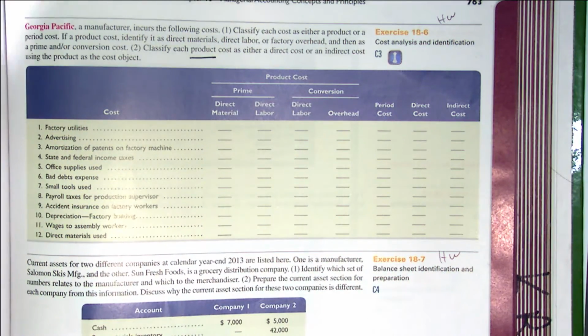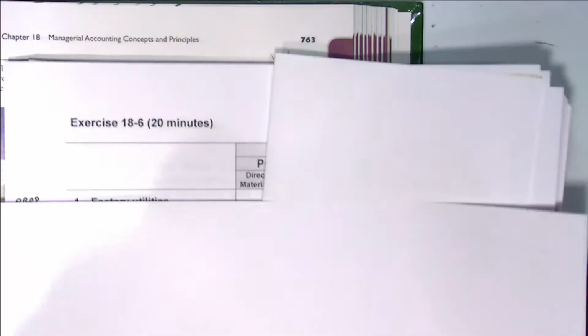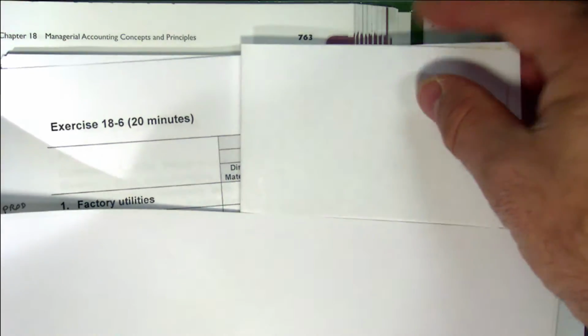This was 18.6. This is the one I wanted you to be real careful on, following the instructions. Okay, so let's go through that real quick. Let's go through these items and decide first of all if they're a product or period cost. You with me? Okay, so the first one is factory utilities, right? And that is a product cost. Is that correct? Okay.